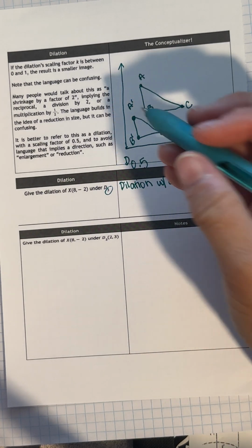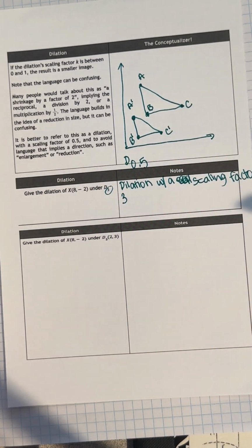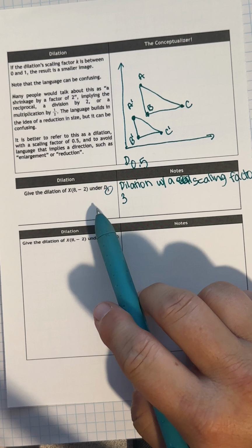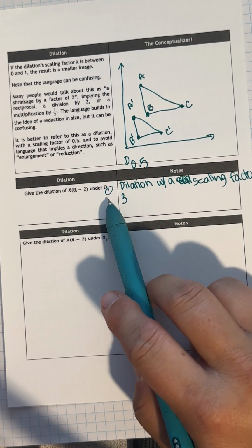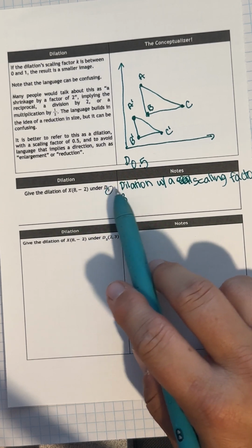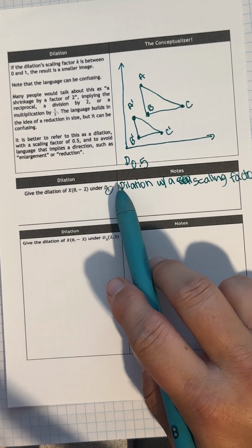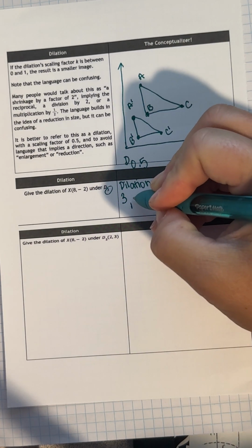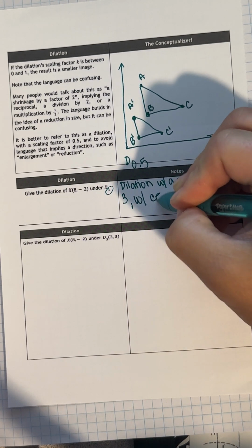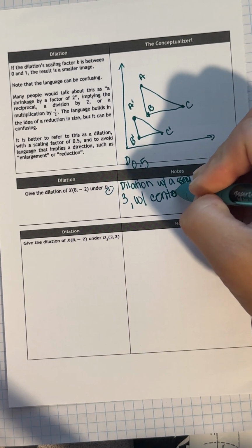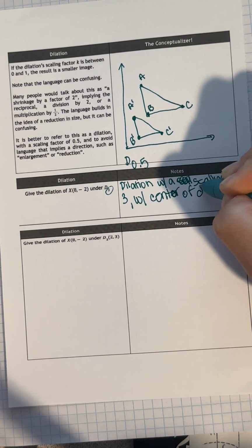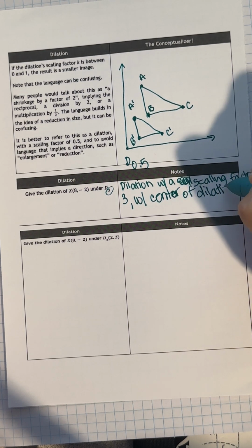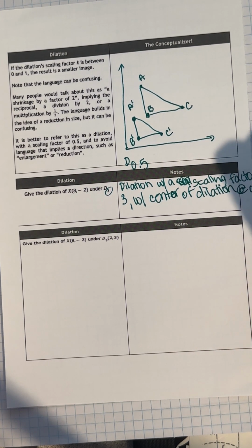So I have a scaling factor of 3. And it doesn't tell us that the center of the dilation is anywhere. So that when there's no indication, it's going to be at the origin. With center of dilation at origin.